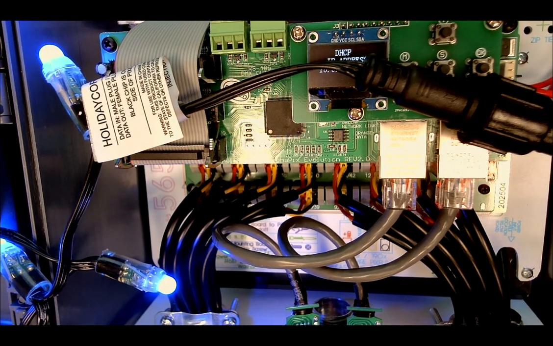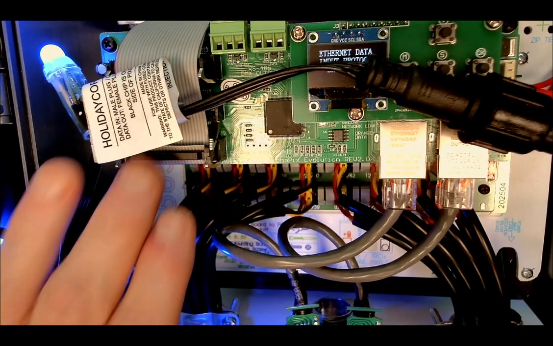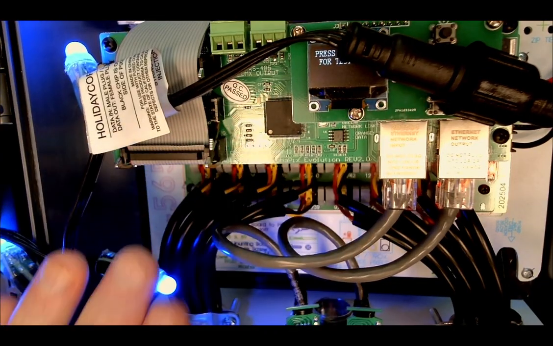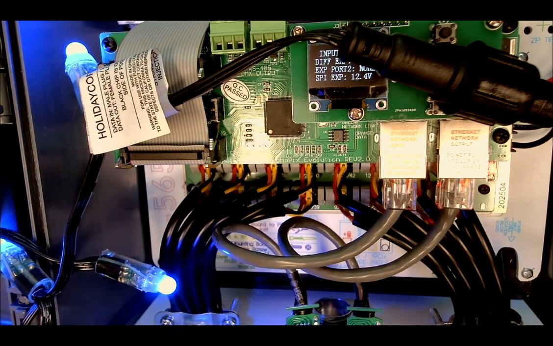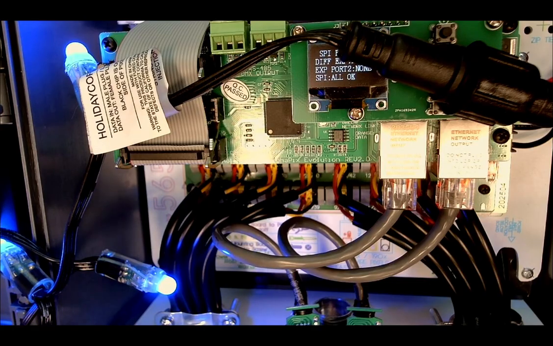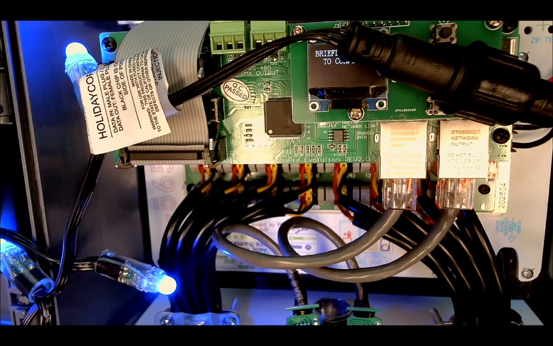Now, it's important to understand that the controller's test mode, using the built-in test mode on the button interface, which we'll show you in a moment, will normally light configured pixels only. In other words, if the controller is configured to output to, let's say, 50 pixels, and you hook up 100 pixels, you should expect only 50 pixels will light up. 100 will not light up.